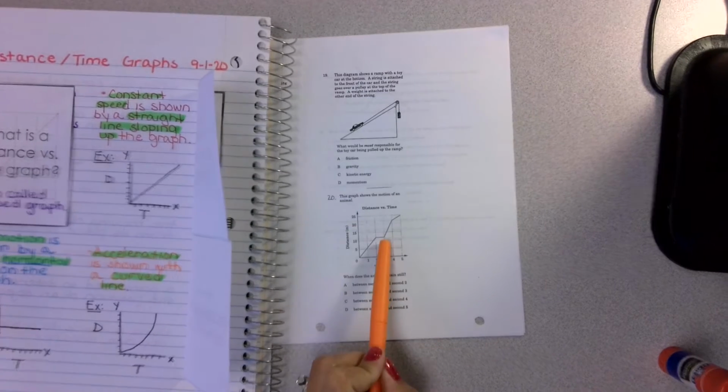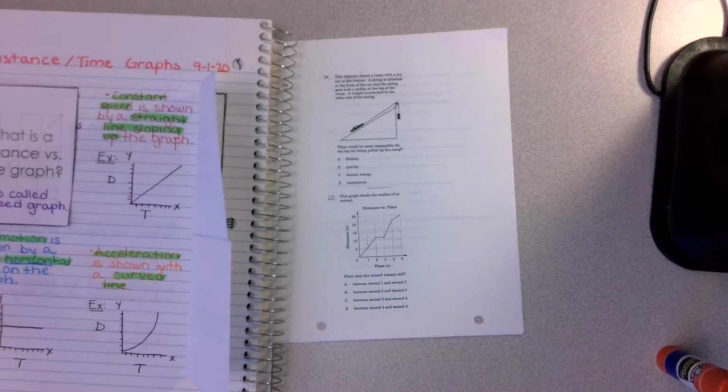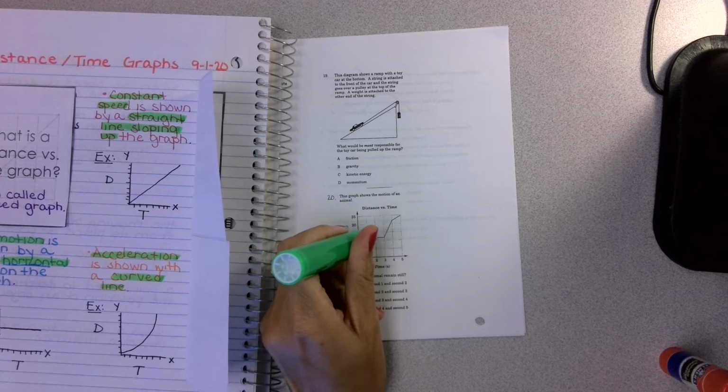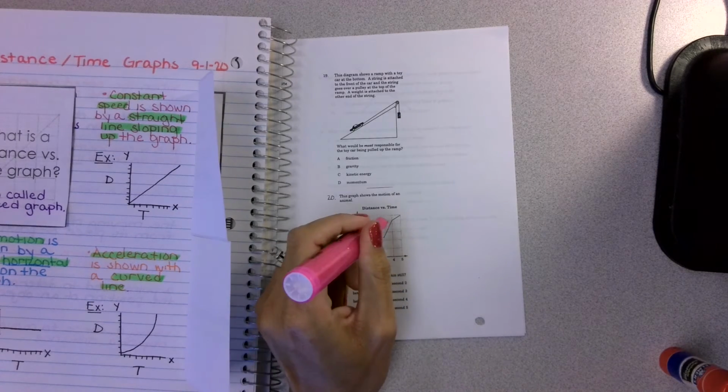Oh, this is of an animal. The animal stopped. Then look at the difference between, here, I'm going to get my highlighter, this constant speed and this constant speed.